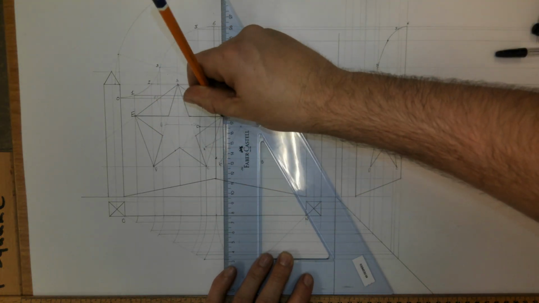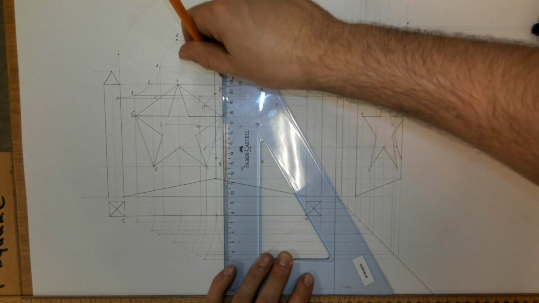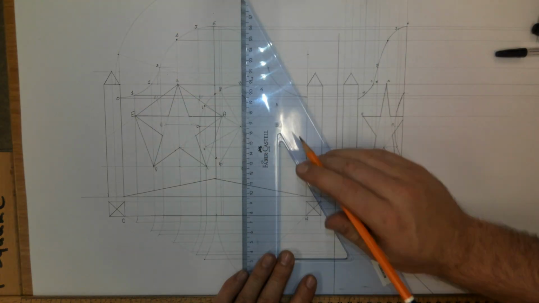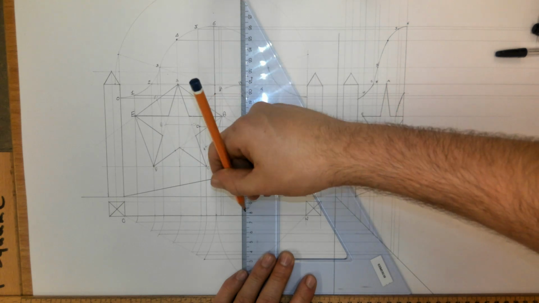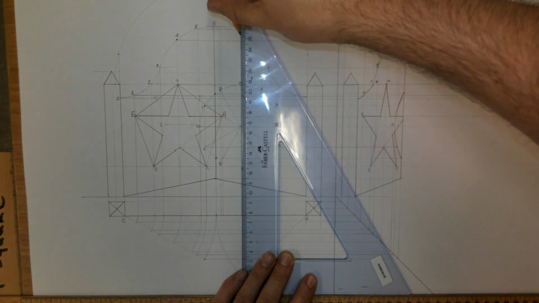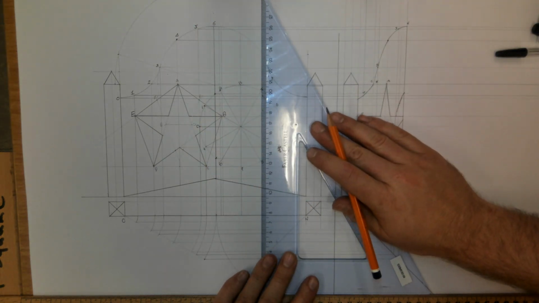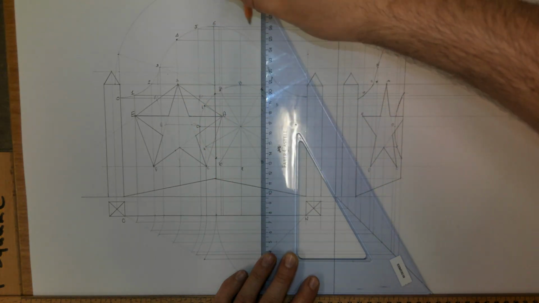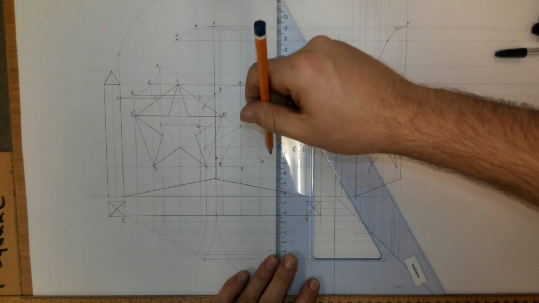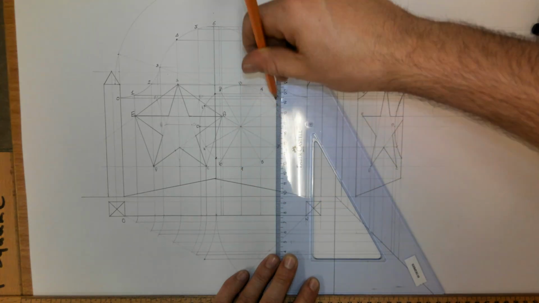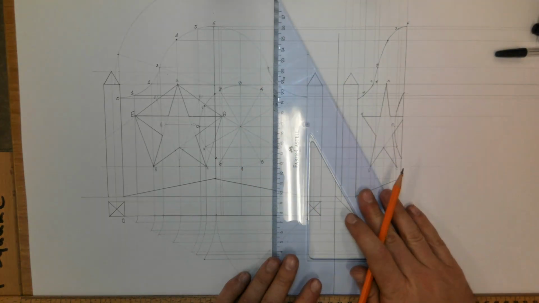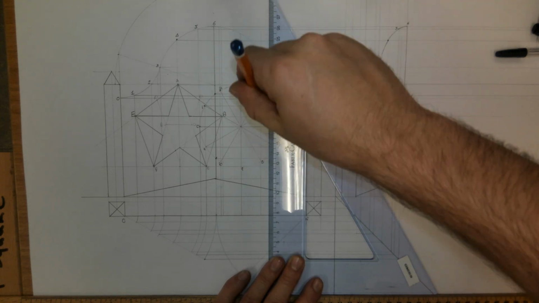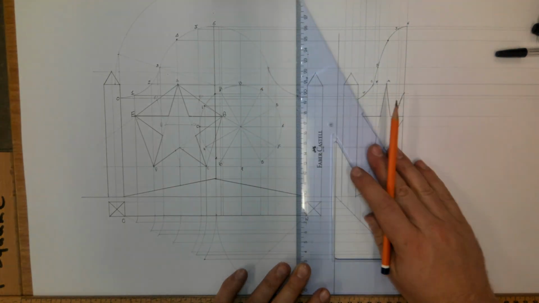Vertical line through B. Vertical line through 9 and 3. Vertical line through 8 and 4. Vertical line through 7 and 5. Okay, line through the point of contact there as well.